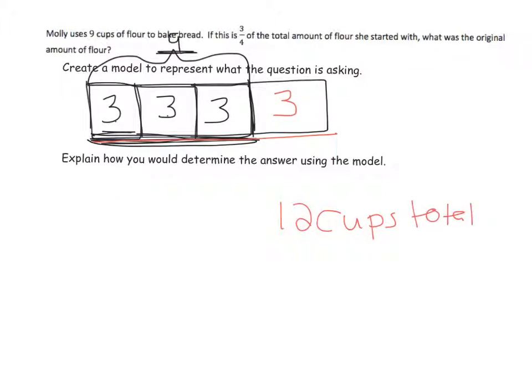So mathematically what we are doing is we are taking our 9 cups and dividing it by 3/4. So 9 divided by 3 was 3, and then we had to take 4 pieces of it to get the 12.